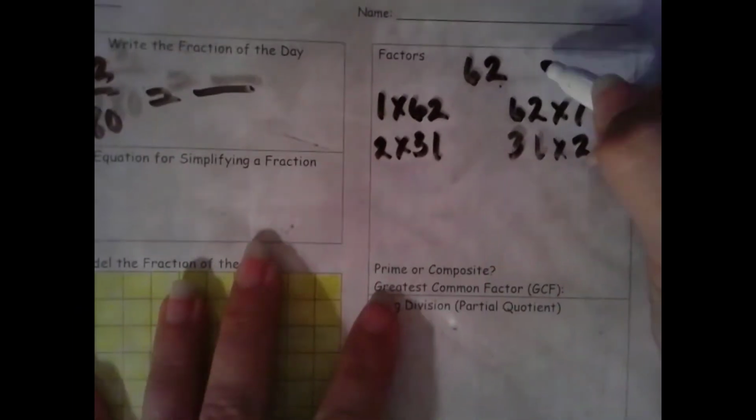We try 3. The rule for 3 is that we add the digits together. 6 plus 2 equals 8. 8 is not a multiple of 3, so 3 is not a factor. We try 4. One thing to check with 4 is that if the second factor with 2 is even, 4 will work. 31 is not even, so 4 is not a factor. 60 is a multiple of 4, and 64 is, but not 62. We try 5. The rule for 5 is that it ends in a 0 or 5. It ends in a 2, so 5 is not a factor.